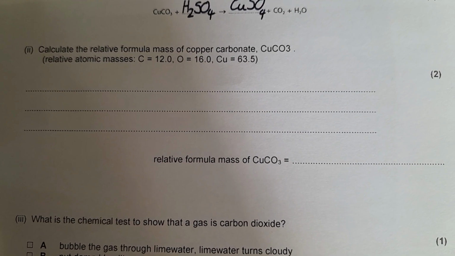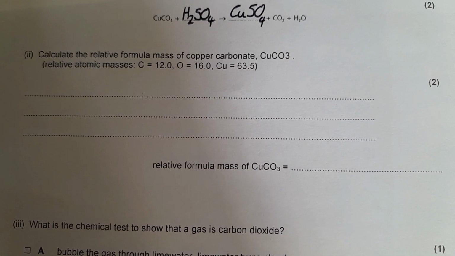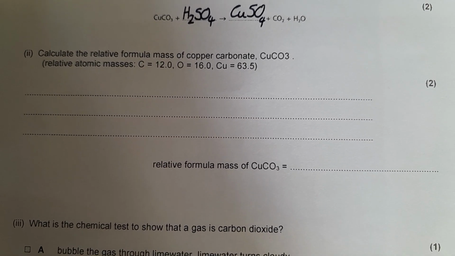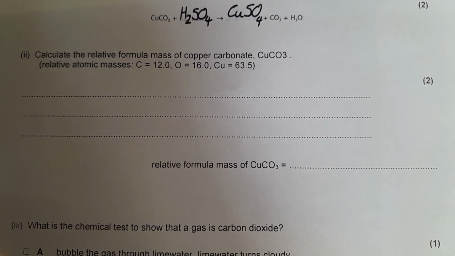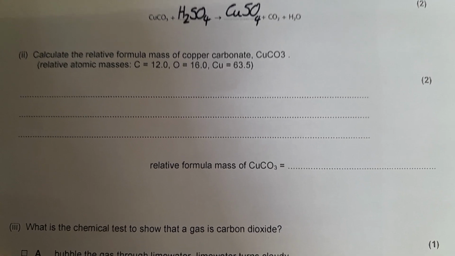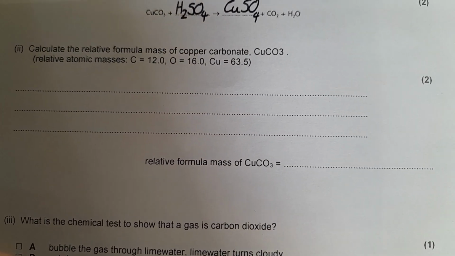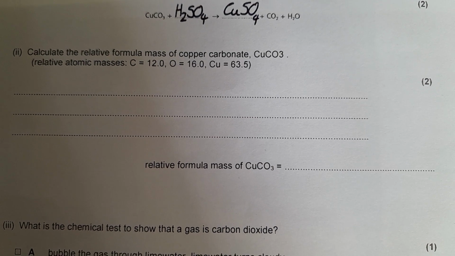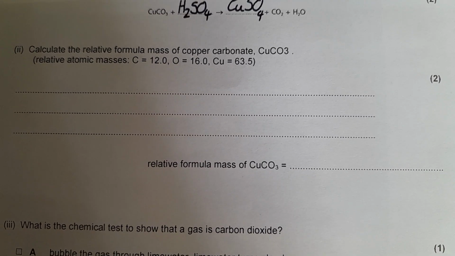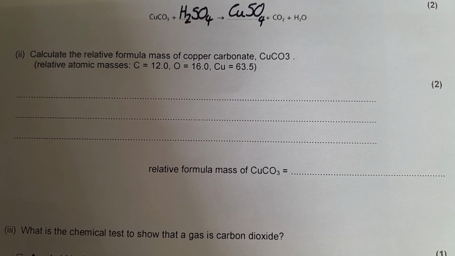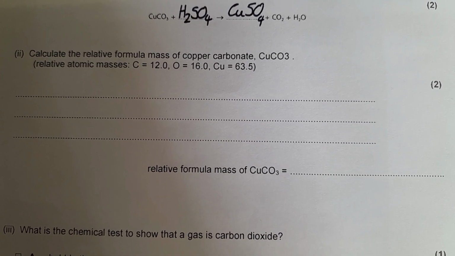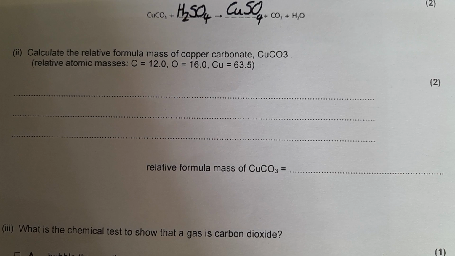Calculate the relative formula mass of copper carbonate, CuCO3. Pause the video and, all right, if I asked you to calculate the relative mass of mum and 3 kids, okay, oh no, I better do it mum, dad and 3 kids. So I was trying to be all inclusive and then realised it wouldn't work because carbon and copper are different. Mum has a mass of 12. The kids each have a mass of 16 and dad has a mass of 63.5.